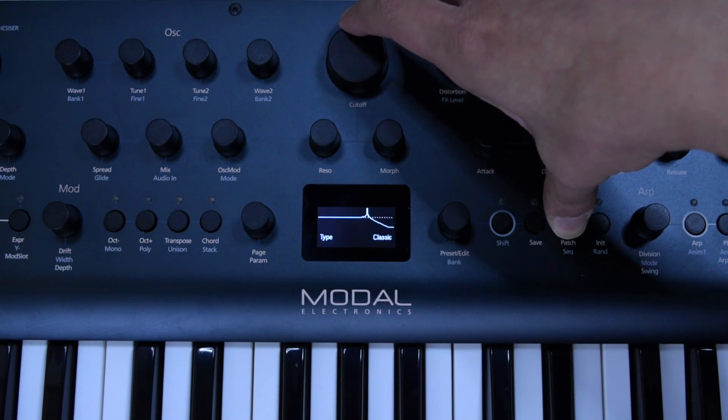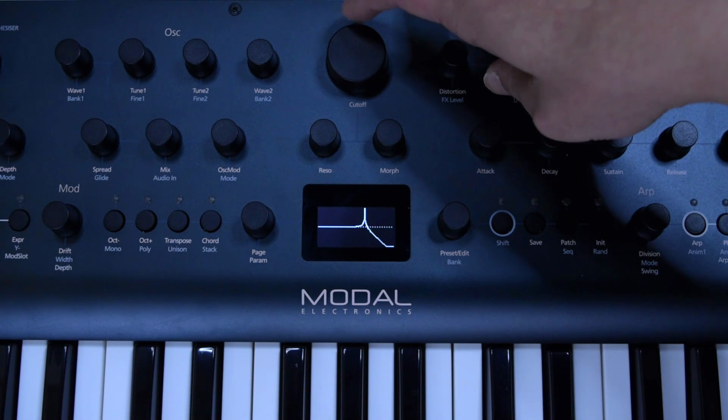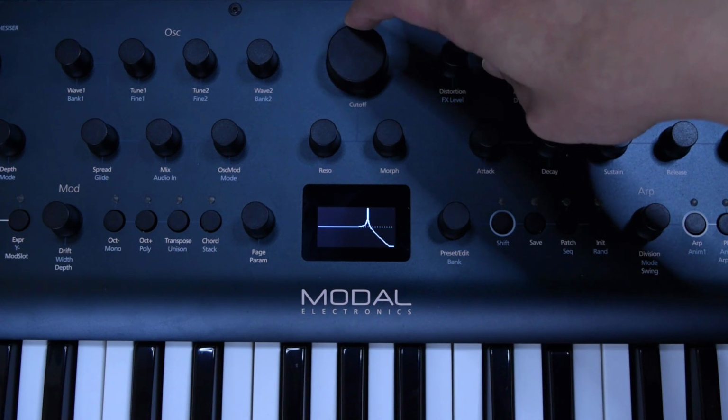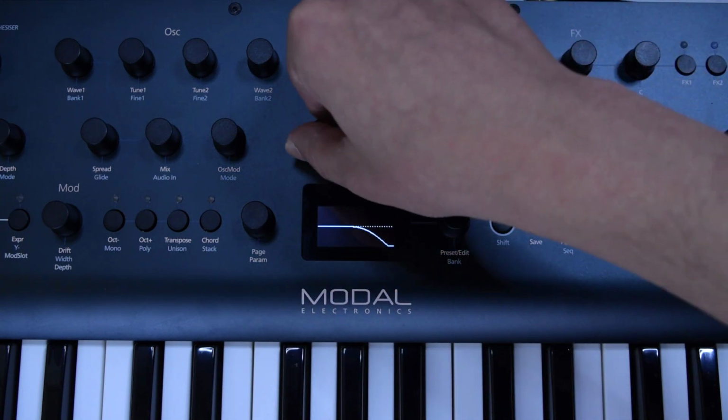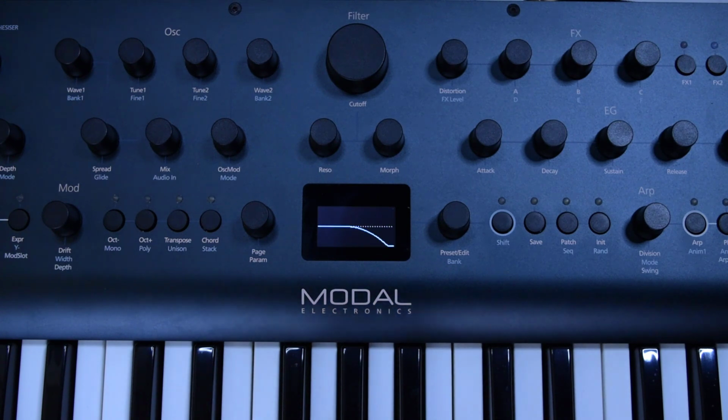Notice how much low end we are just losing. If I go to the classic one, we get a lot of the low end. So on this one, it means that the resonance control is really different between the standard and the classic.